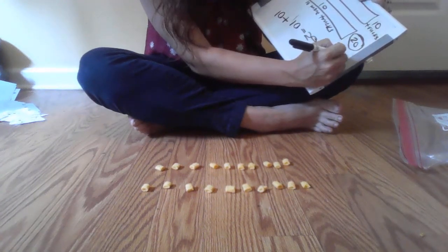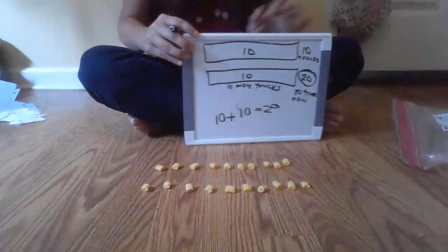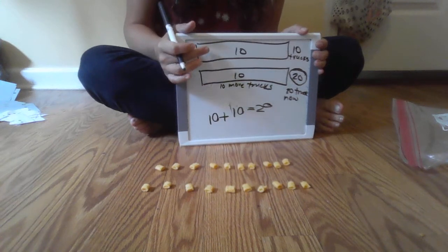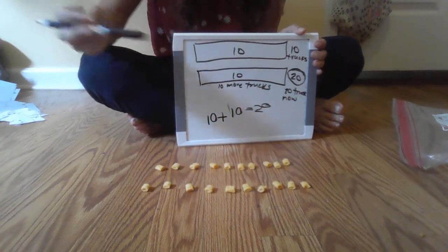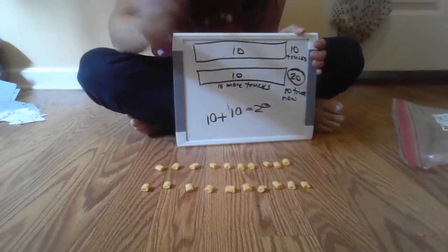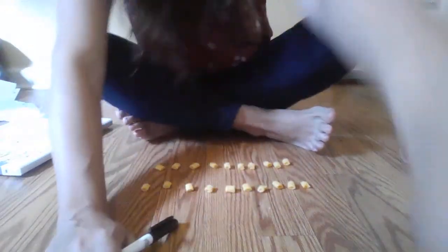So 20 trucks now. So when you look at my representation, you can see the 10 toy trucks he had plus the 10 toy trucks he bought with his allowance, giving us the 20 toy trucks that he had all together. All right, here's your problem.